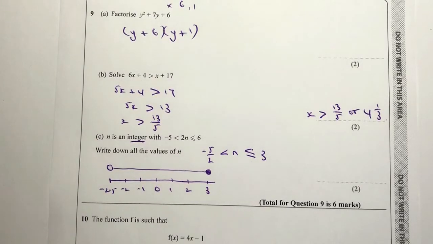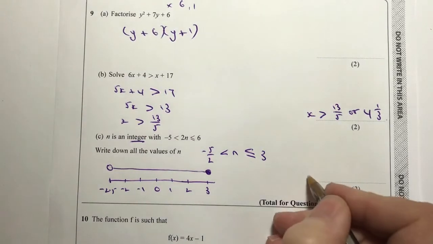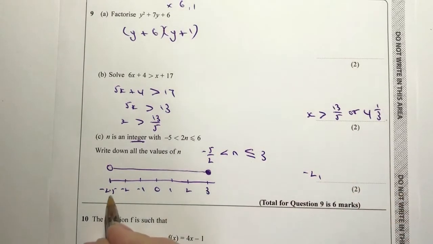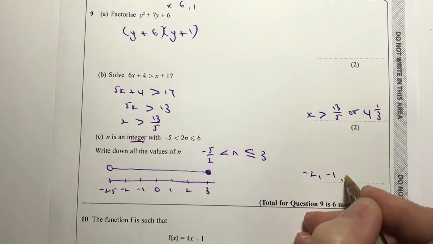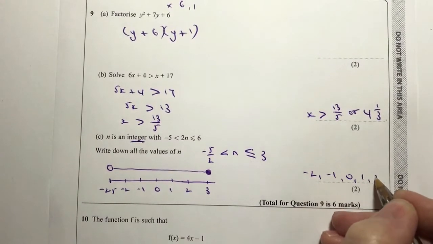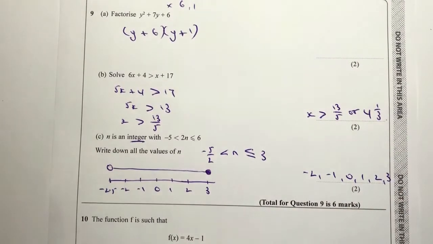Okay, so the answer to the question really is integers is all the whole numbers. So all the whole numbers that are included in this inequality are going to be -2. Remember, it's not 2.5 because it's not a whole number. -1, 0, 1, 2 and 3. Basically that will answer that particular question. Okay, I hope that's all right for you. Let's move on then to question number 10.